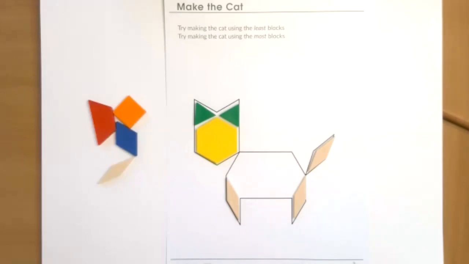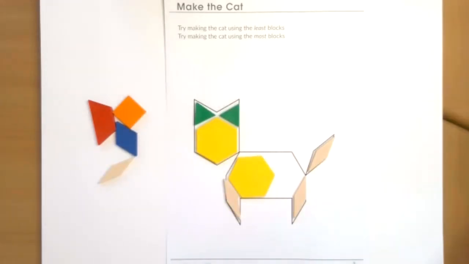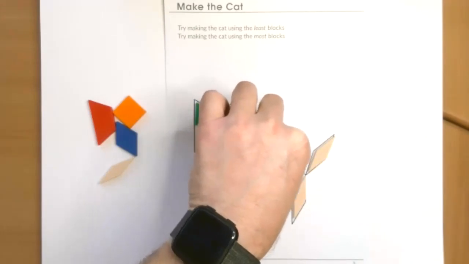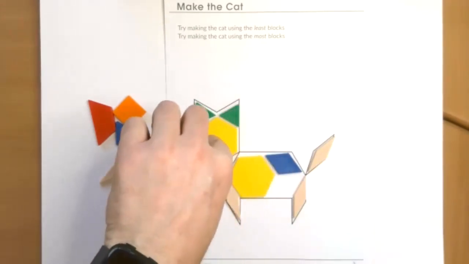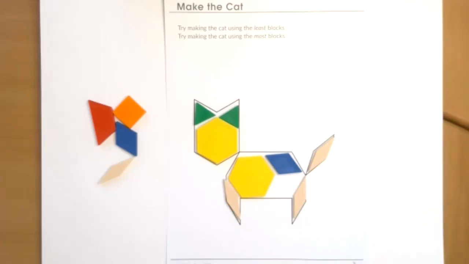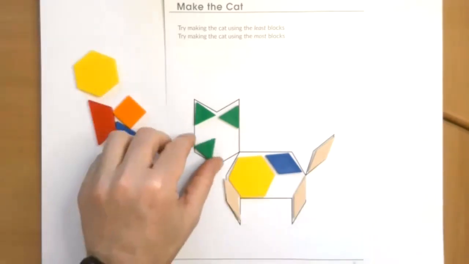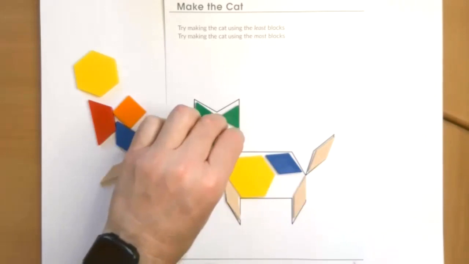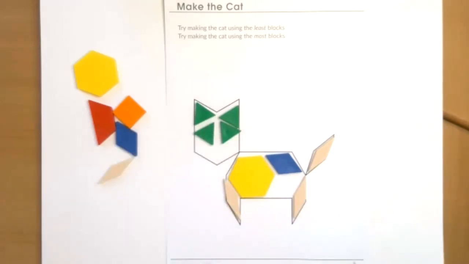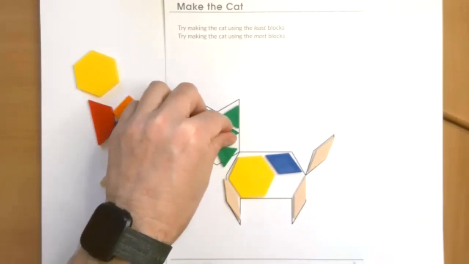It says, try to make the cat using the least blocks. Try making the cat using the most blocks. Well, if we're going to use the least blocks, we'd want to be taking these larger pieces, if possible, and where possible, use less of these green pieces. However, if we were trying to use the most blocks, we don't want to use the big pieces. We really want to use as many of these small pieces as we can, because it takes more small pieces to cover an area. And so we're learning some very informal measurement material when we start playing with that sort of idea.